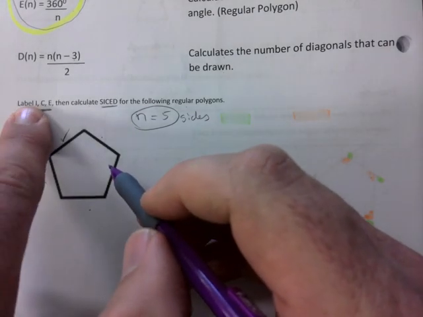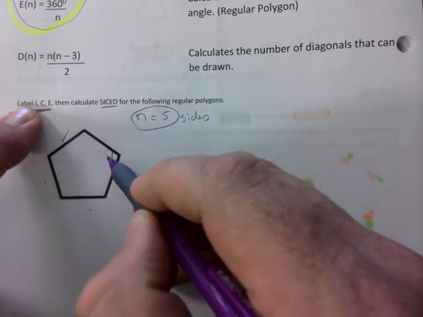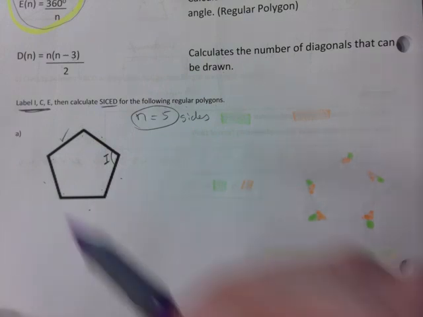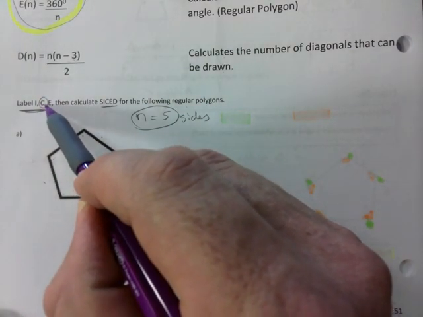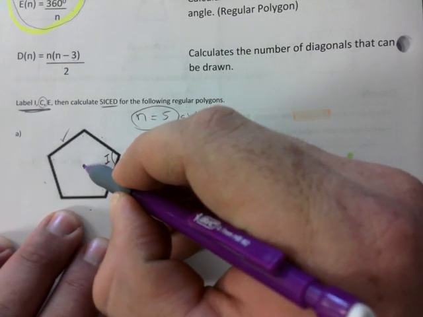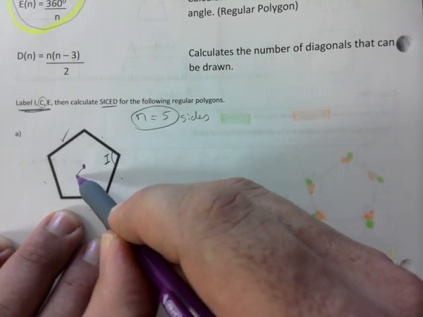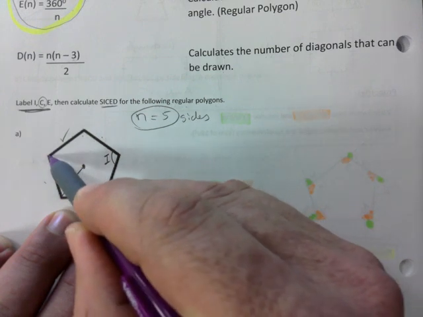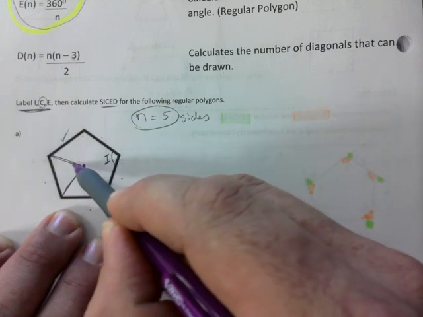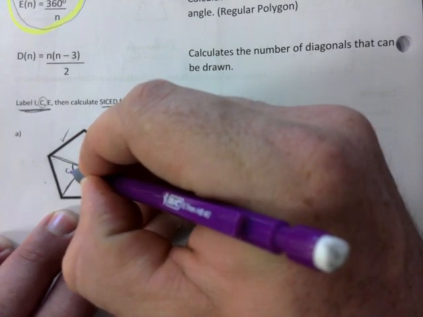Just show me where one interior angle is. You go like this, anywhere on the inside, but just one. And just put a capital I there. You're in business. Where's the central angle? Folks, this is how it is. You go to the center, and then make a slice of pizza, right? So you go to one corner, you go to another corner. From the center, that's your slice of pizza, right? So that angle right there that you've just formed is what we call the central angle.